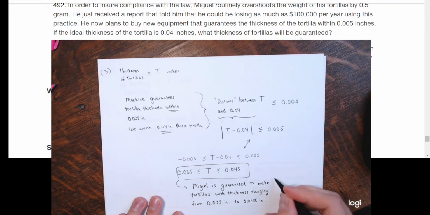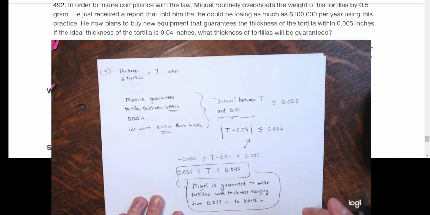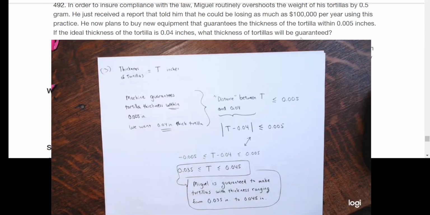And there's your nice complete sentence describing what that solution of the inequality is saying.